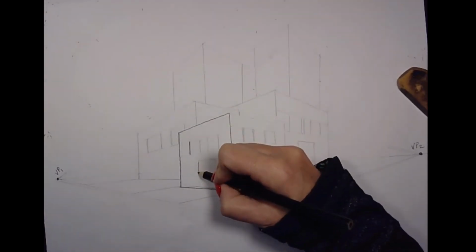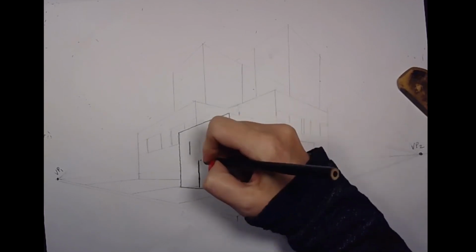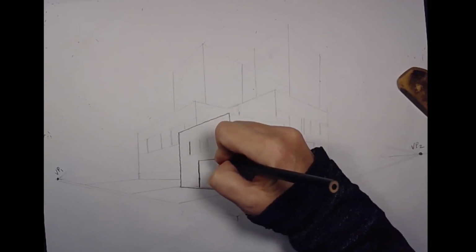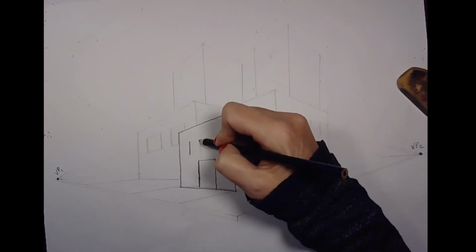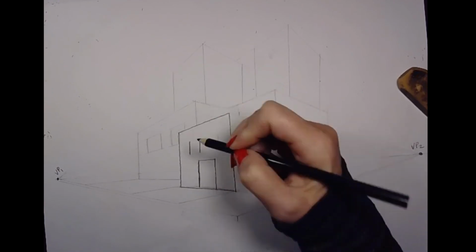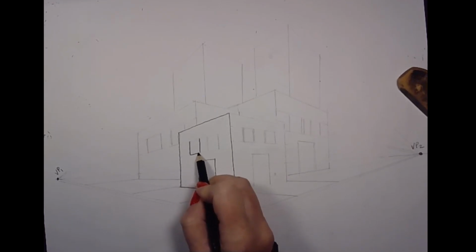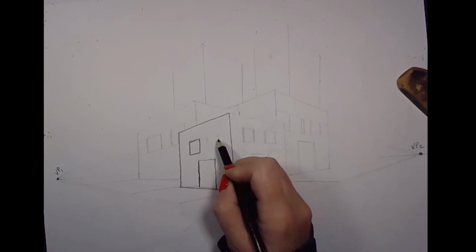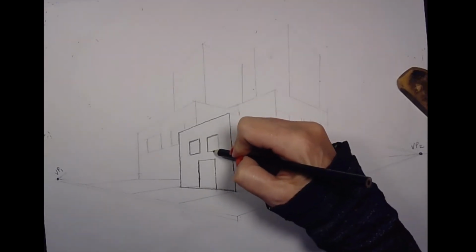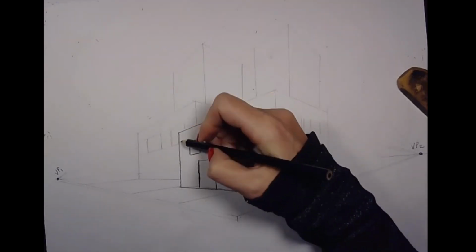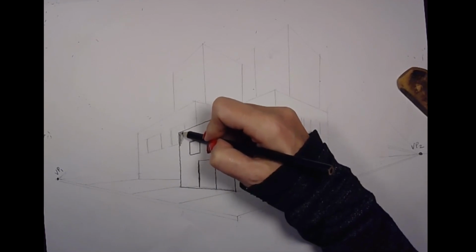So I'm using a black colored pencil, then I'm going to put some shading in here.